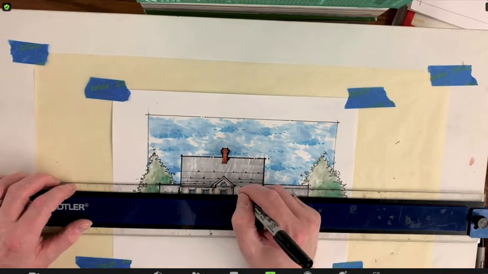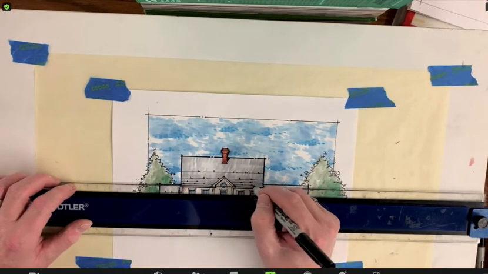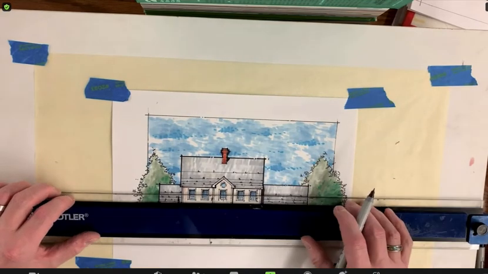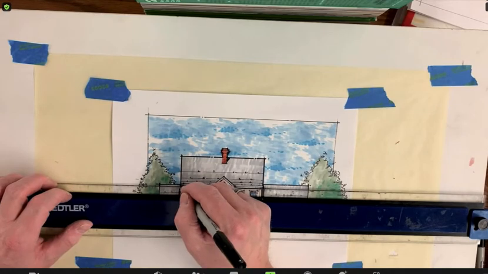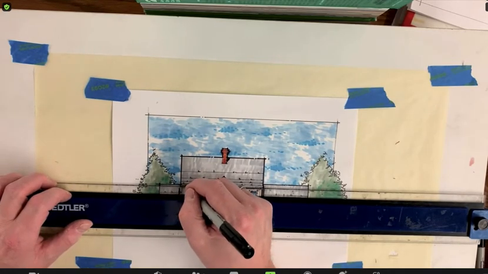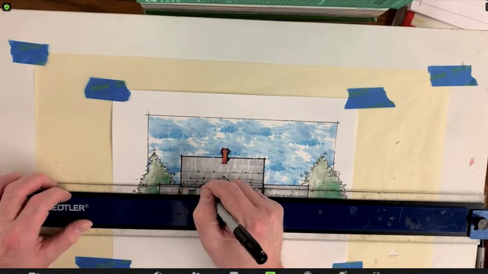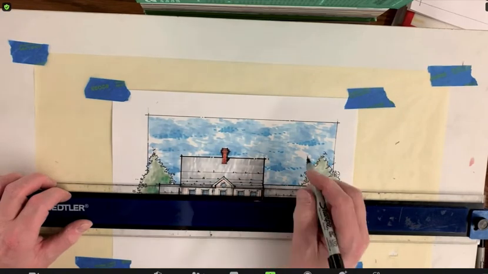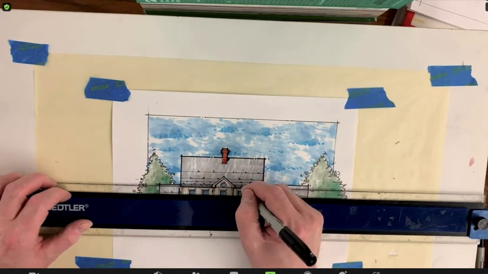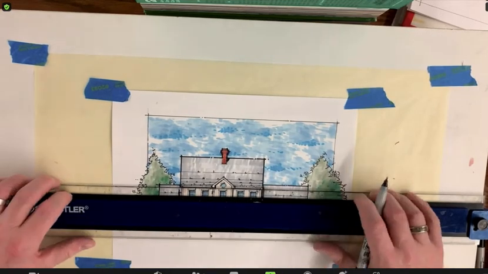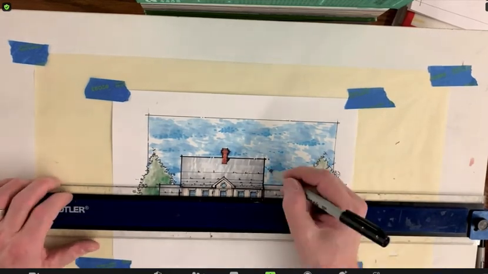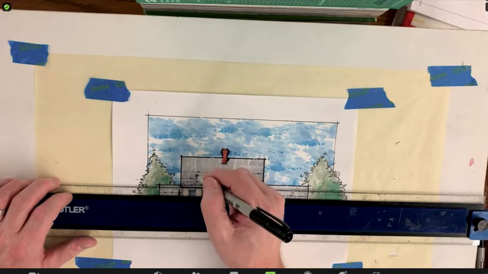Now, one thing I'm going to show you that you might have caught on to that I do is I put a dot down first before I do the line. Let's say I want to go halfway on this half.